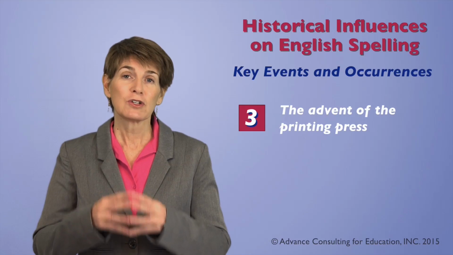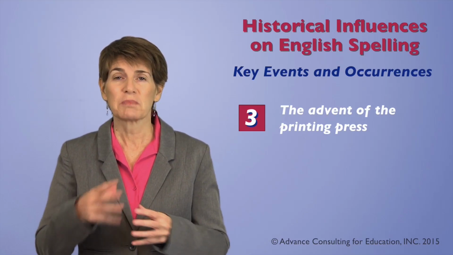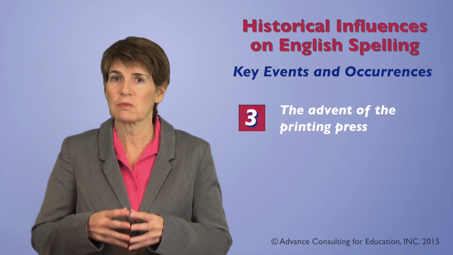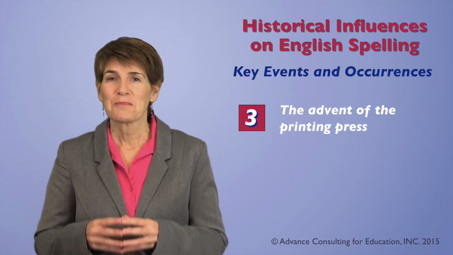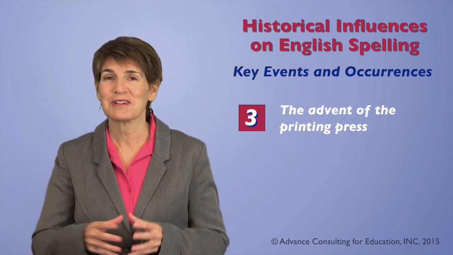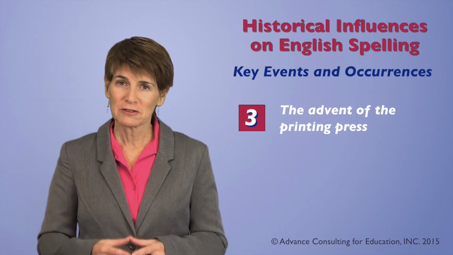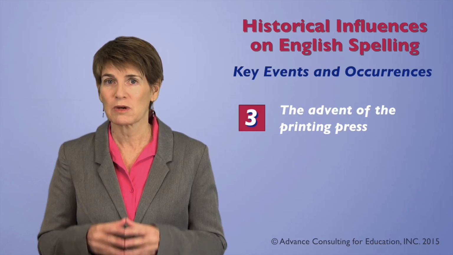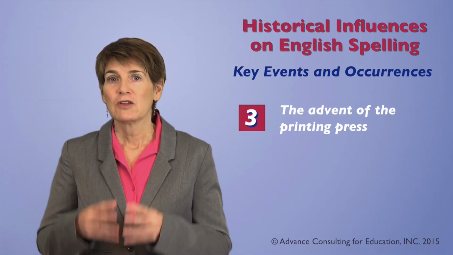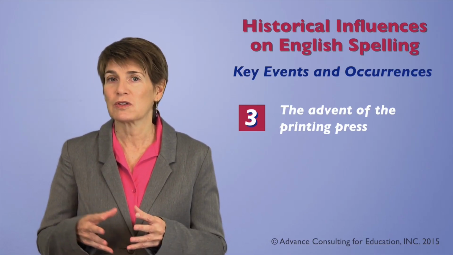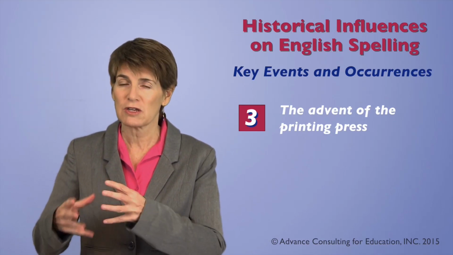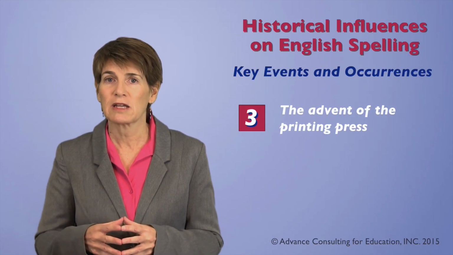So instead of individual scribes making letter and spelling decisions, now it was the owners of the printing presses or the people running the printing presses. And here's where an interesting twist comes into English spelling. In England, the majority of the people who ran and owned printing presses were actually Belgian in origin. So they made spelling choices related to the language that they spoke, which was Flemish, which is a Germanic language.